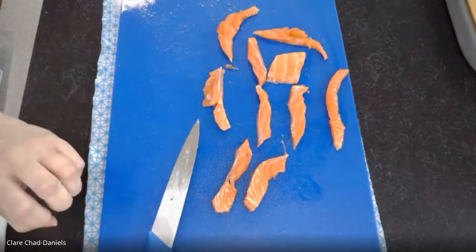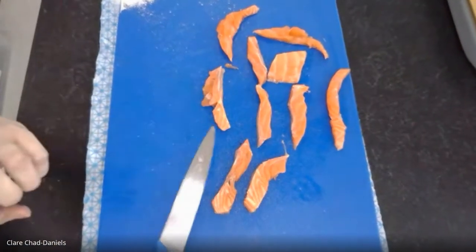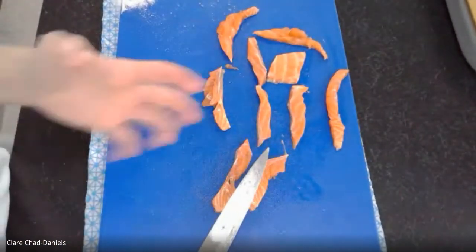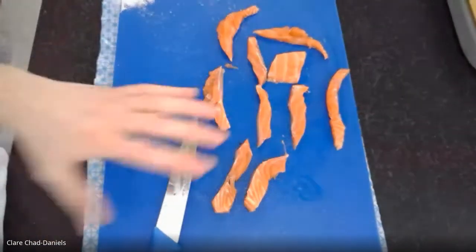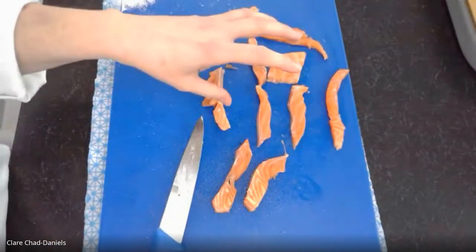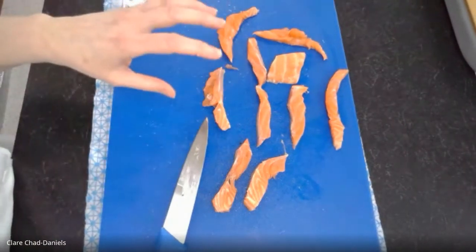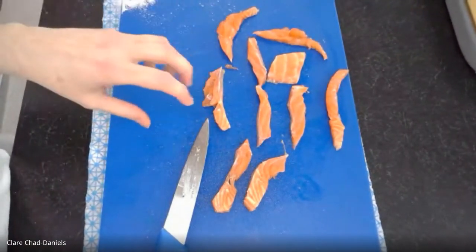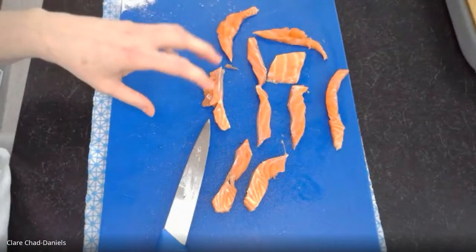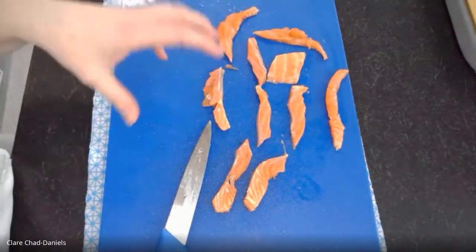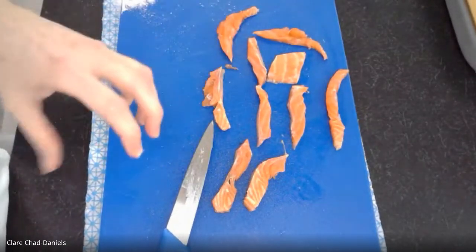And you could do this with chicken as well if you prefer. But it would be good for everybody to try doing this with fish for the health benefits you get from fish, as well as the great protein and the great fat that you've got in it. You've got brilliant micronutrition in fish. You've got iodine, potassium, manganese, magnesium, and all sorts.